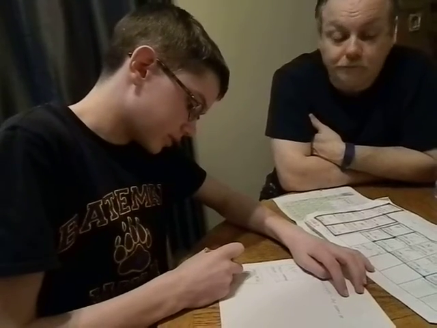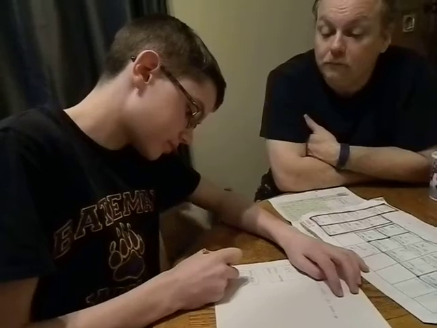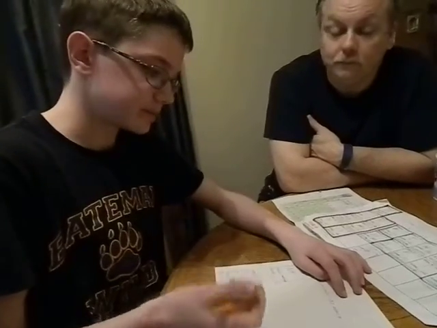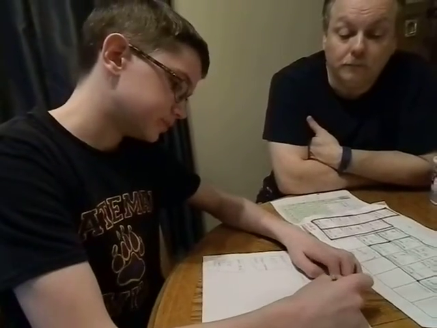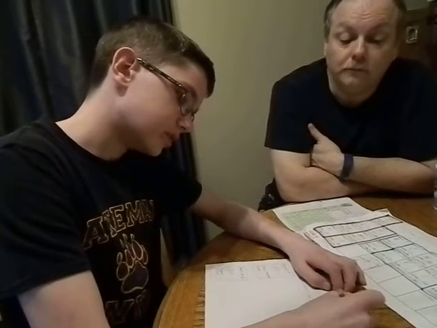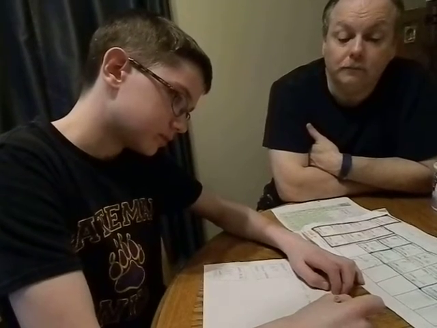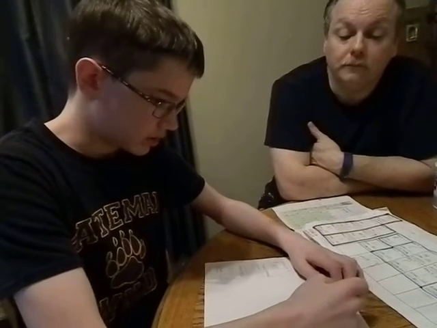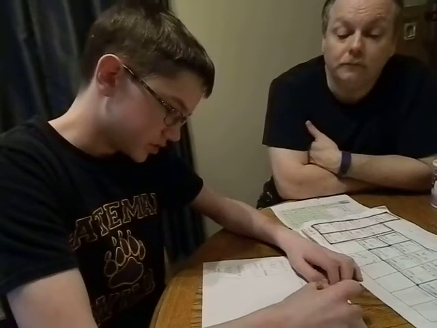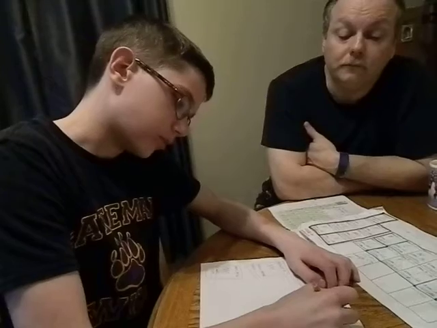So the atomic mass: 1, 2, 3, 4, these you round down.